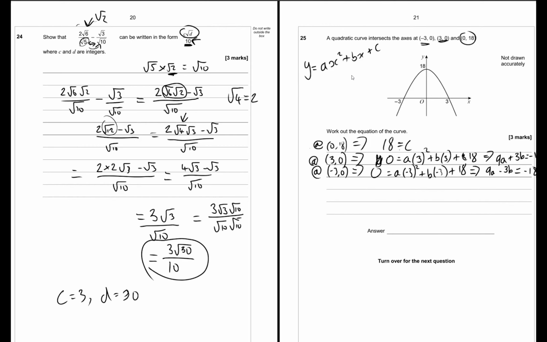So we're going to end up with two equations. Equation 1 is going to be the first one: 9a equals minus 18 minus 3b. And the second one is going to be 9a equals minus 18 plus 3b. So now we can set them equal to each other because they've both got a 9a term.